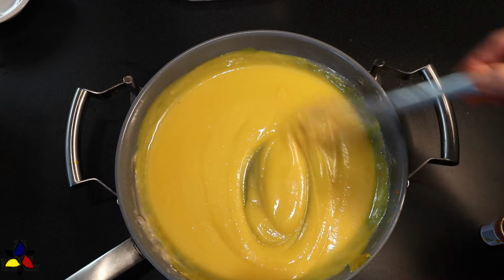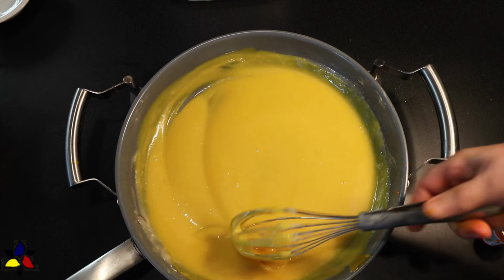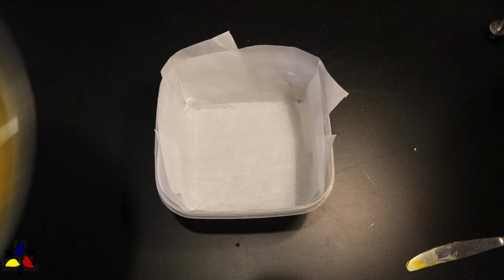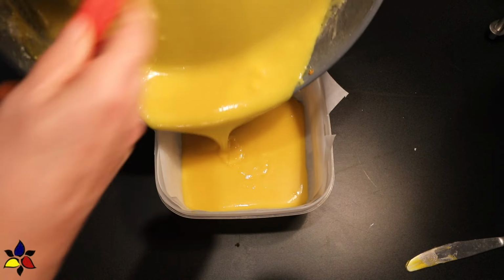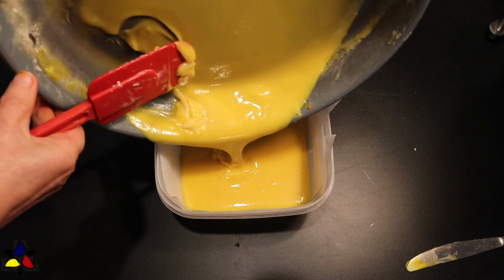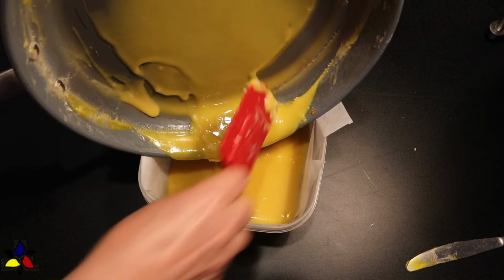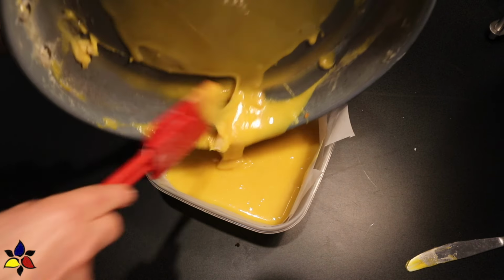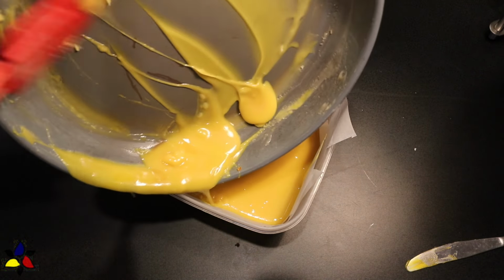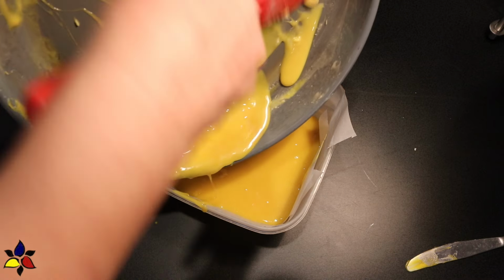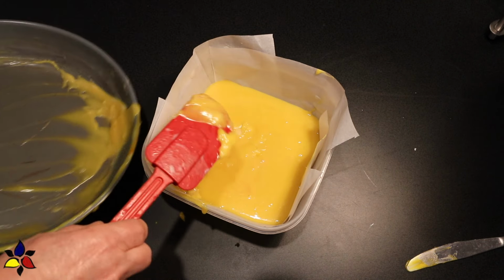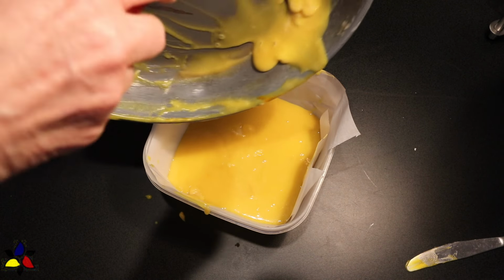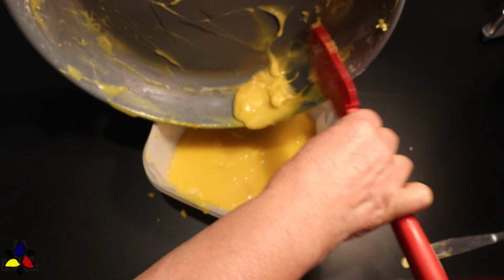Having done that, I leave it rest for about 5 minutes, give it another good stir, and then pour it into my parchment-lined square container. Now, at this point, I would like to mention that I use 2 different sizes, depending on whether I'm making the individual corns or the squares. For the individual corn pieces, I think a 6x6 square pan is best. That's because this will result in a good thickness for the individual triangular candy corns.